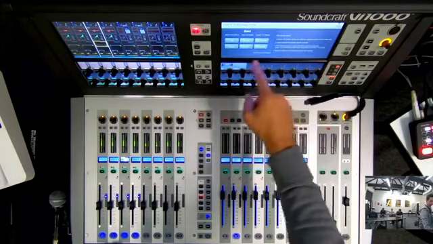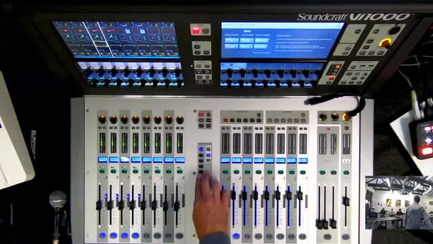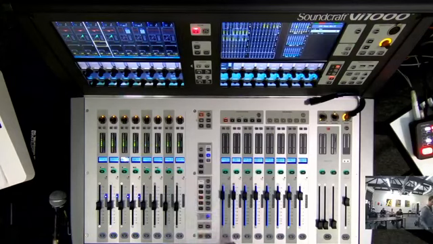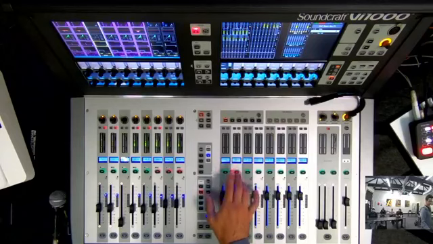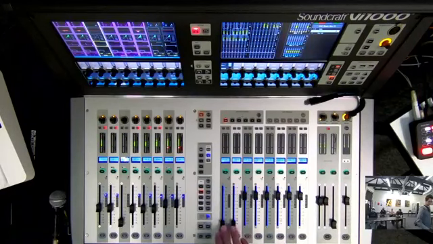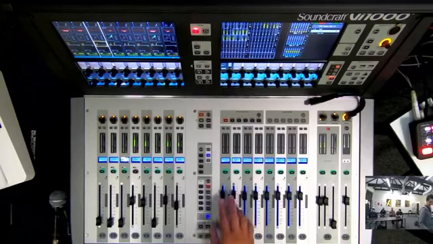I don't know if you've noticed, there's only 4 mute groups on the VI, but the reason is once you've built all your VCAs, you don't actually need a lot of mute groups, because obviously they'll act as a mute group as well. So let's just look at what a VCA does. Just going to mute the sax for a second.